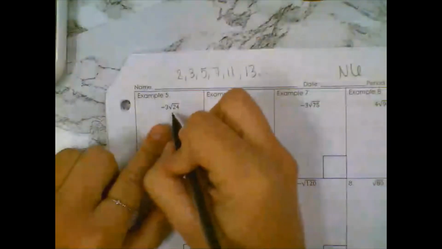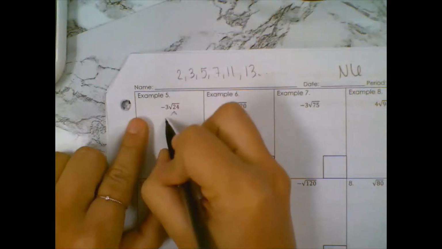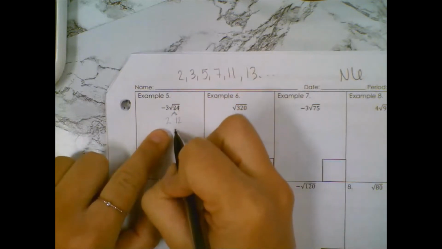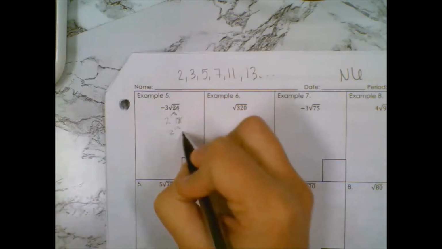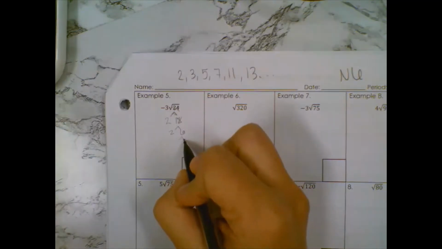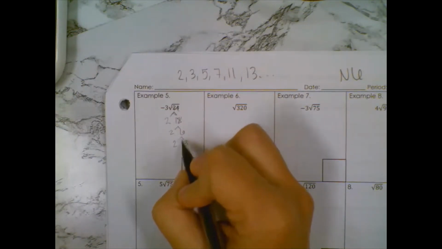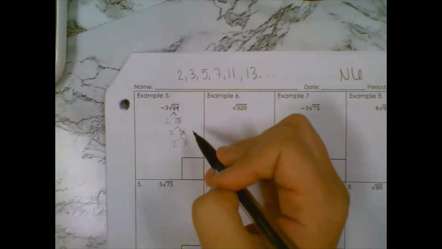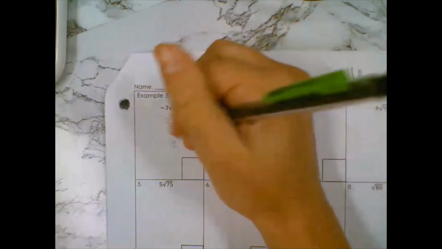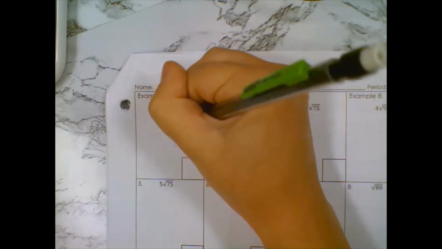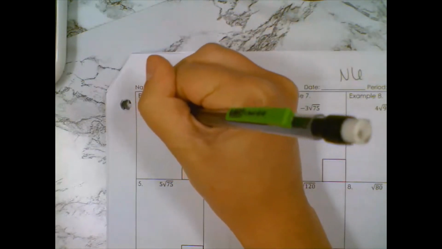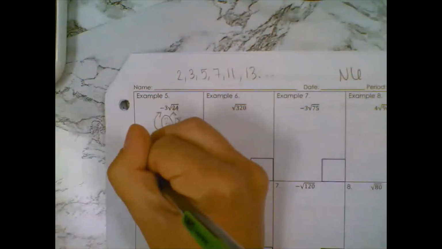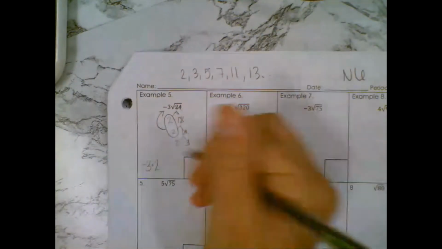So 24. The smallest prime number that can come out is a 2, and I am left with 12. 12, the smallest one that can come out is a 2. We're left with 6. 6, the smallest one that can come out is a 2, and we are left with 3. Now 3 is prime, so we are done. Now what we're going to do is look for couples. So a couple is a pair, and I have a pair of 2s here, and that 2 is going to come out. Now I already have a -3, so this becomes -3 times the 2.